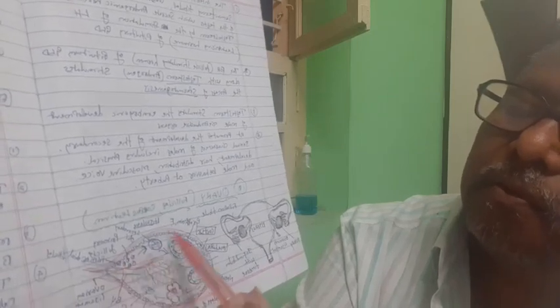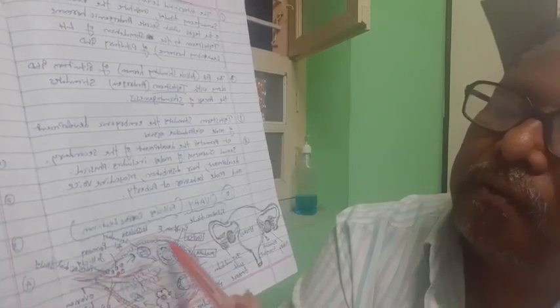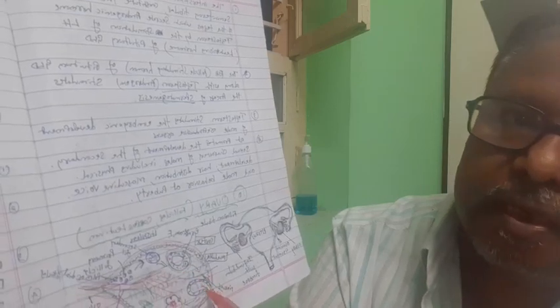The blood vessels are also present inside. This ovary is covered by a tough layer and a germinal layer, the germinal epithelium, through which the ovum is produced. You can see the process clearly.